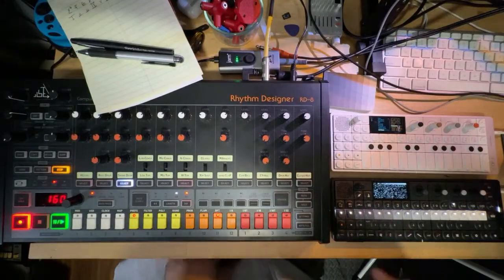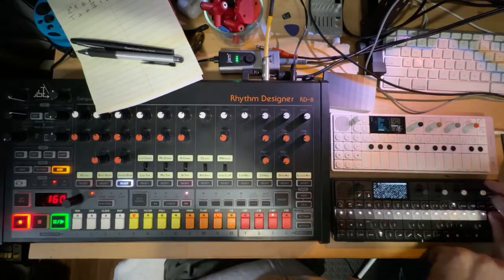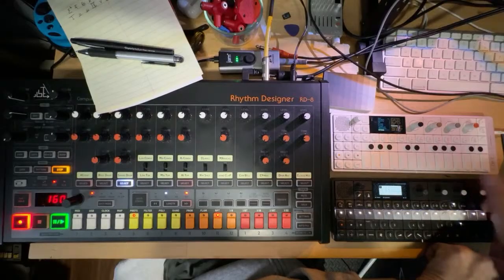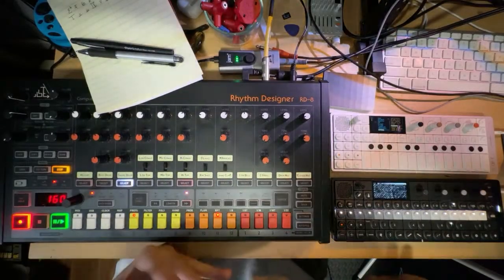You'll see the lights changing. Now, this is stepped. If I hit shift, smooth. So I smoothed out the recording.